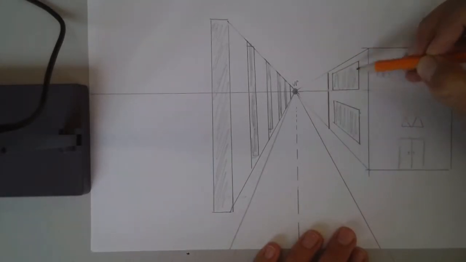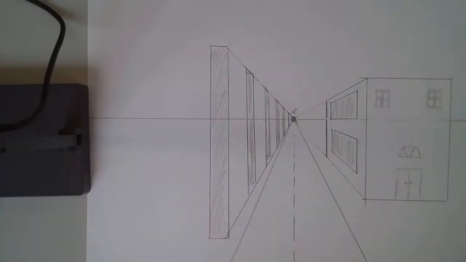Okay, that was the basics. If you can do this, you're going to be able to do 2-point perspective. So let's move on. That was our practice. Let's grab a new piece of paper.